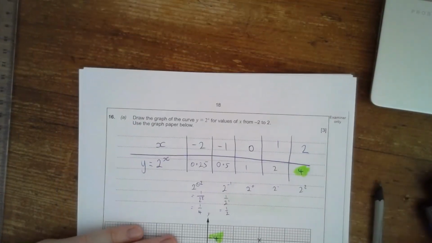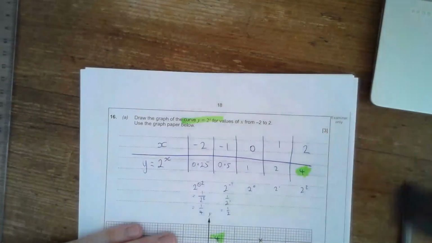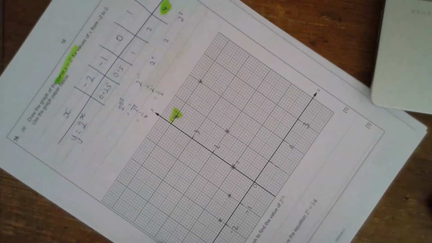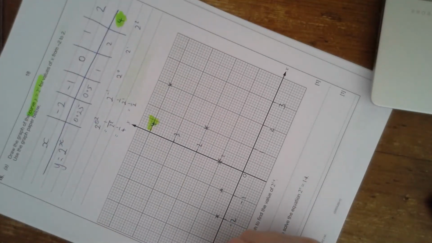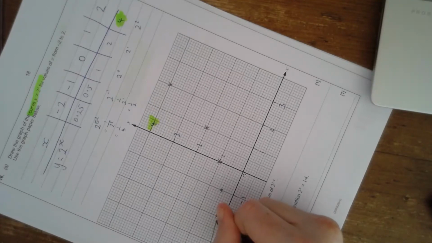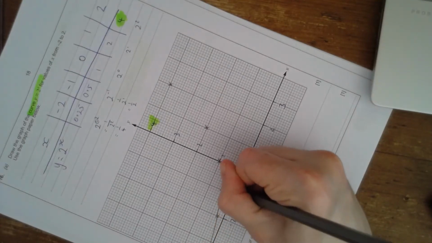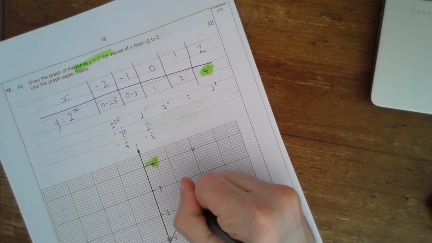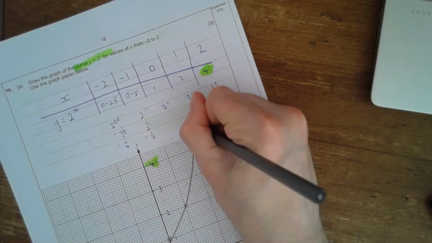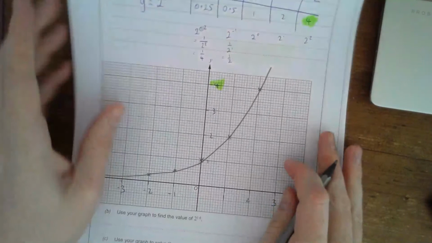As they did tell us, this is going to be a curve, so we do this freehand, not with a ruler, and I have it coming up. So I'm just turning the graph paper to make it more easy for me. The best job here, actually. Okay, so doing something like that, okay?